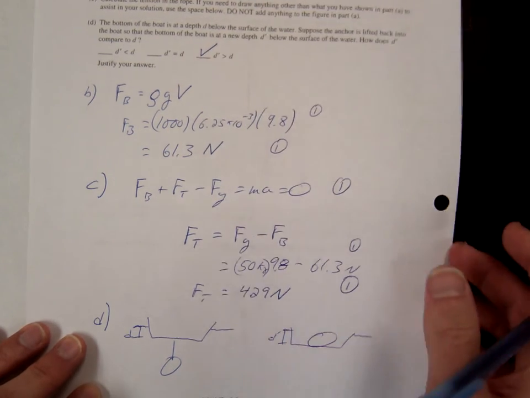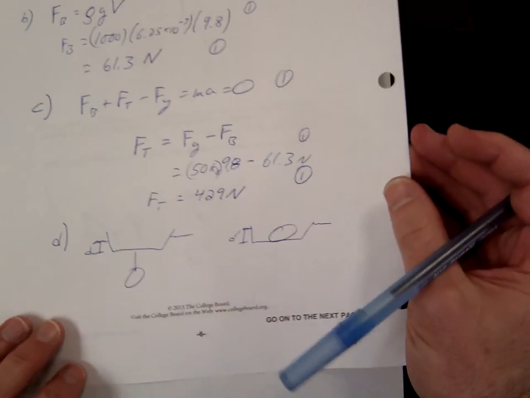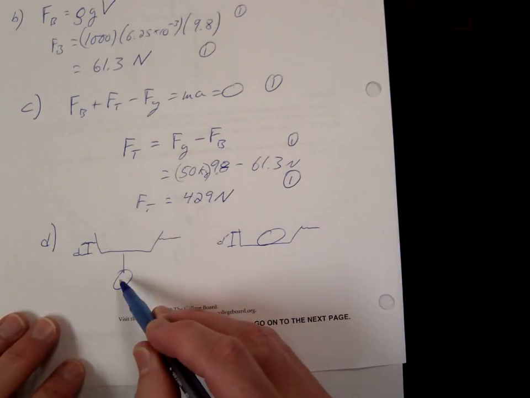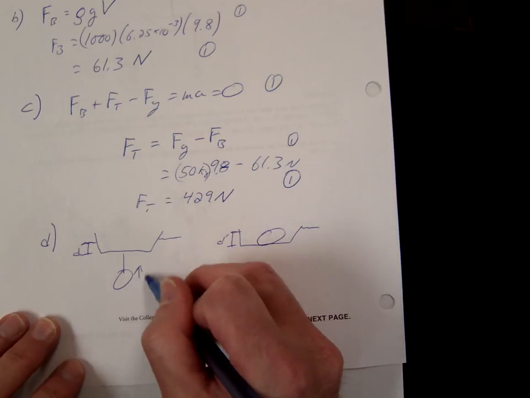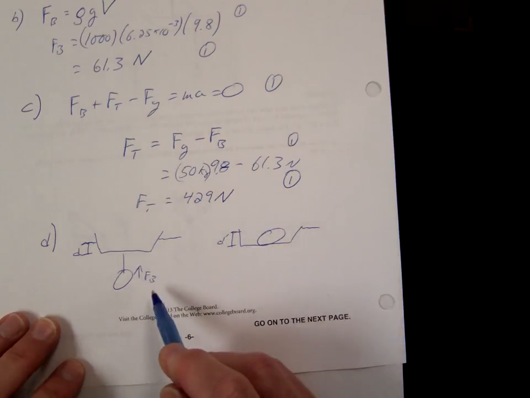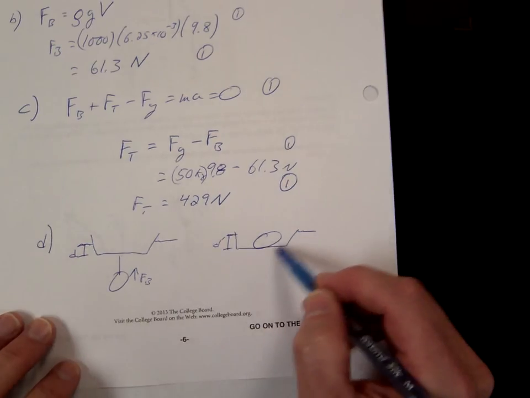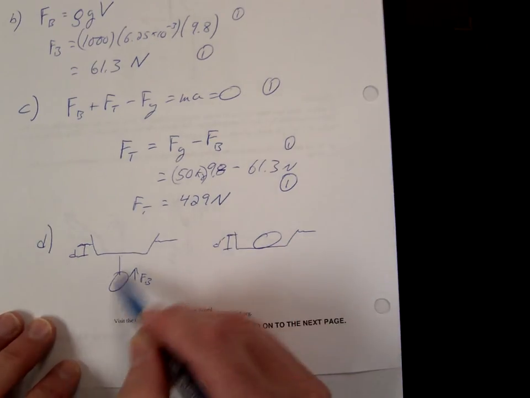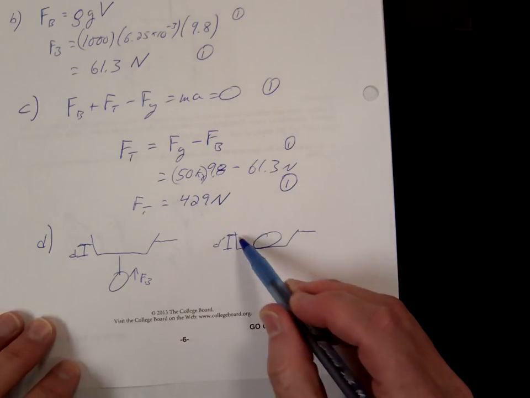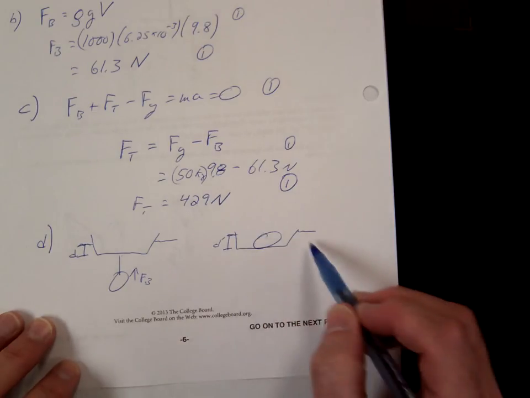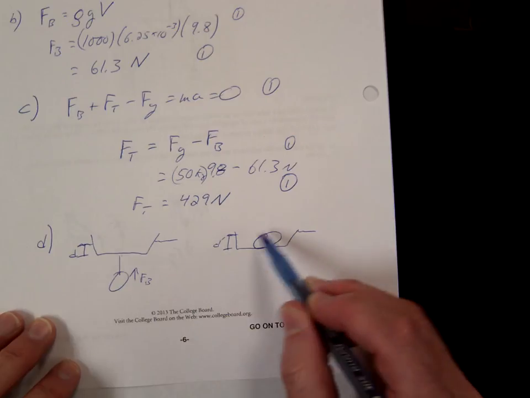And then your explanation, basically when this is in the water, there's a buoyancy force on the anchor itself, right? Compensating with the weight. When you put the anchor into the boat, there's no buoyancy on the anchor, so you need to increase the buoyancy on the boat itself. So for that to happen, more of the volume of the boat needs to be underneath the water.